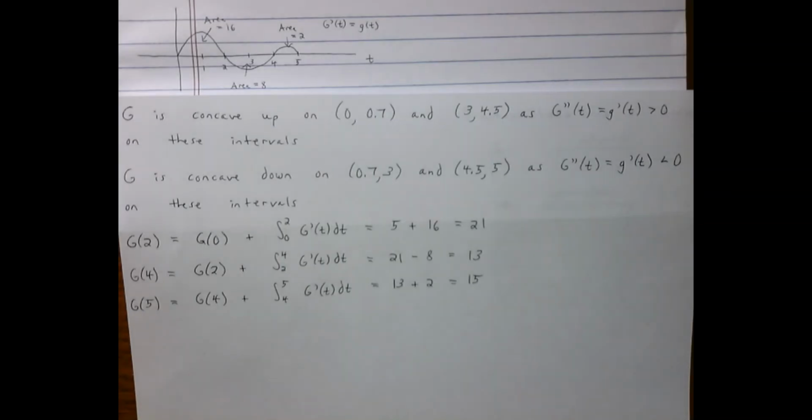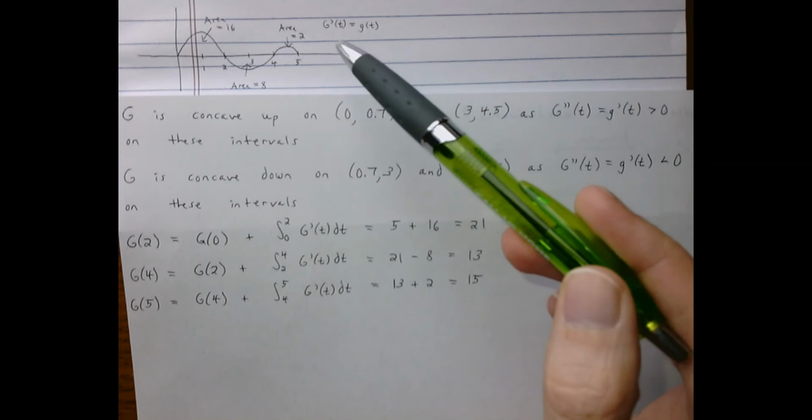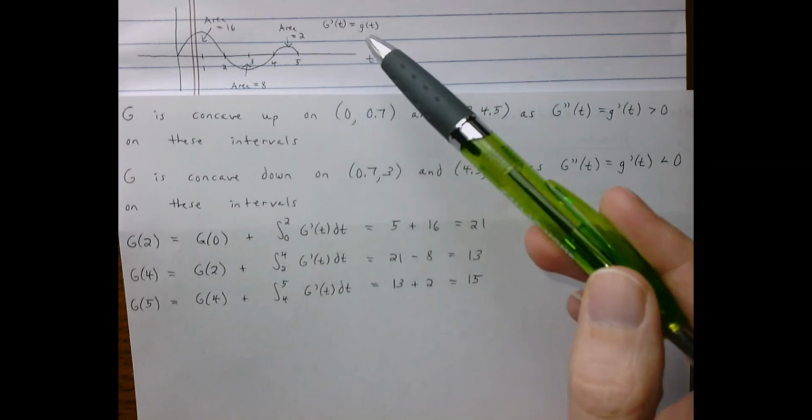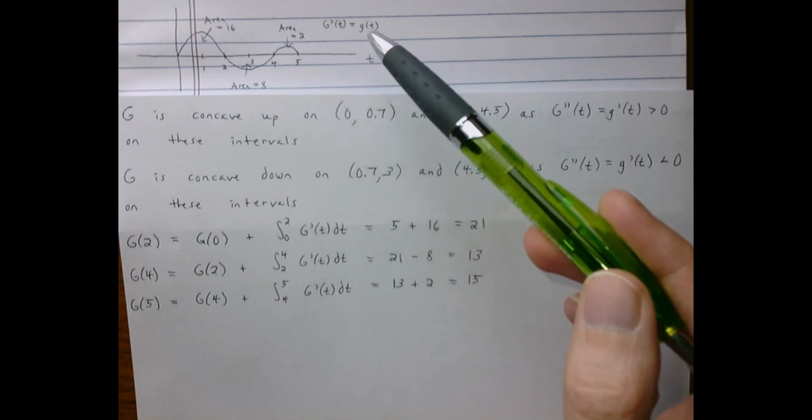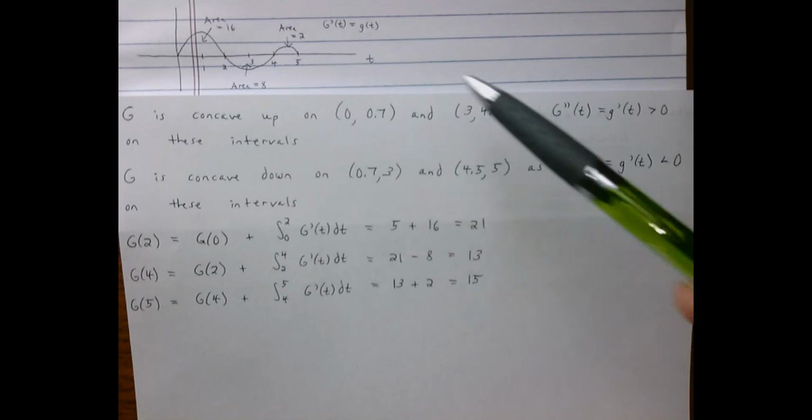We'd also like to be able to decide where big G is concave up and where it's concave down. Now we know big G will be concave up when its second derivative is positive. Well, what is big G double prime? If we go back to this label here, big G prime is little g. So to find big G double prime, I need to take the derivative of this. In other words, we have little g prime of t.